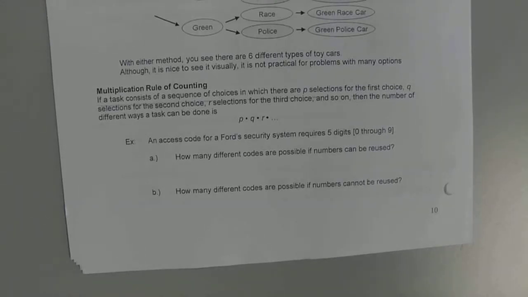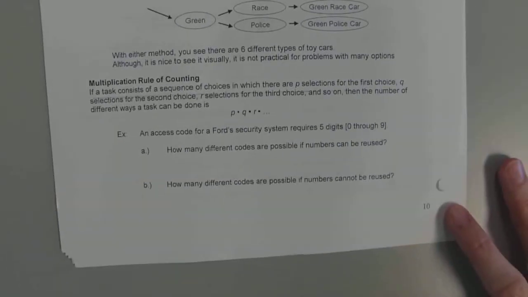So it says an access code for a Ford security system requires 5 digits, 0 through 9. Does anyone own a Ford or did at one point where you had that keyless entry on the side? Like I grew up with a Ford Explorer. So I would just drop my keys in my car, and then I would lock the car, and I thought it was so cool. It's cool until you tell someone your code, and then you come out of your school parking lot and notice your car is gone.